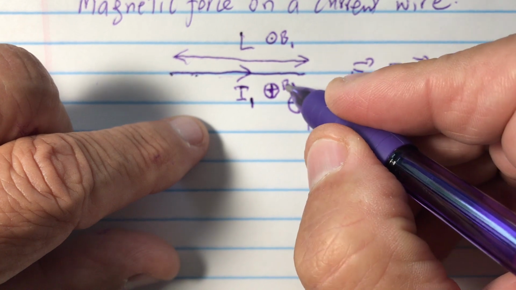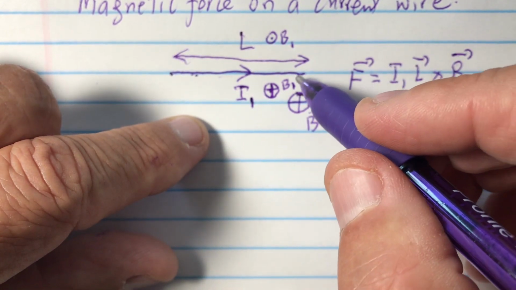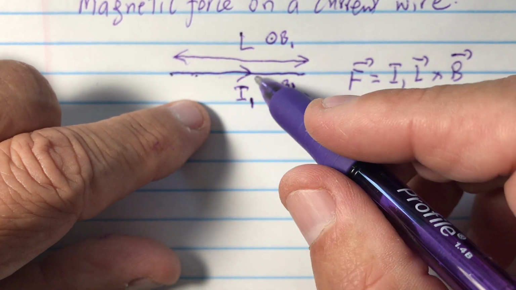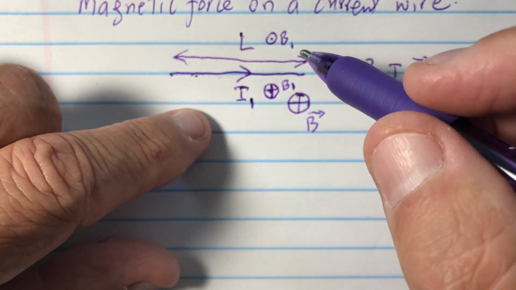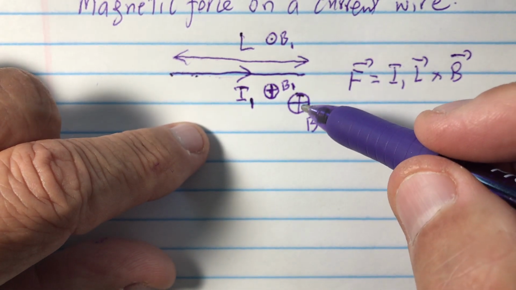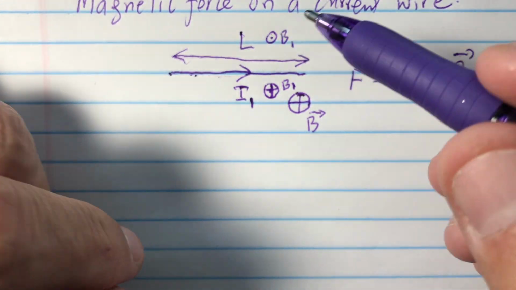So this B1 is the magnetic field of the wire. It belongs to the wire. It's coming due to the current in the wire. Now this magnetic field B1 interacts with this B field. That's why there is this force. We have interaction of two fields.